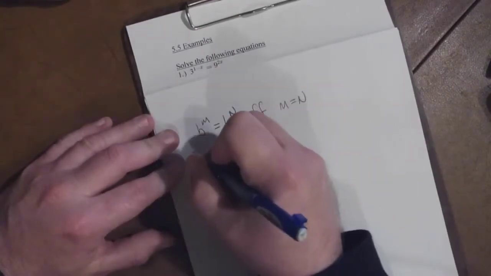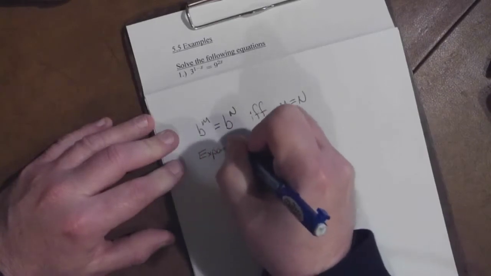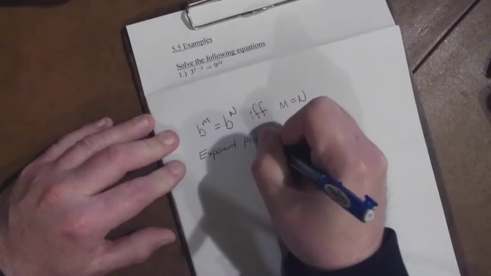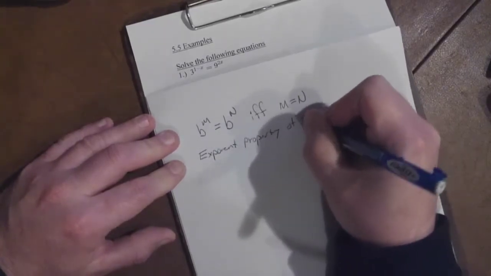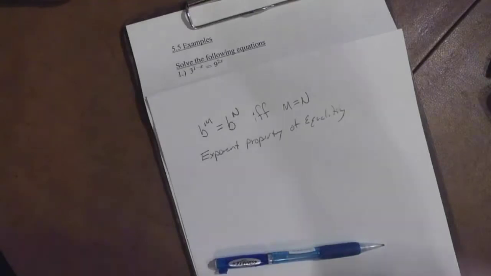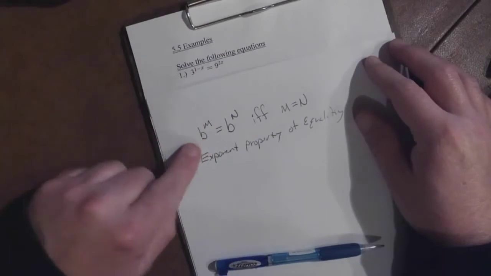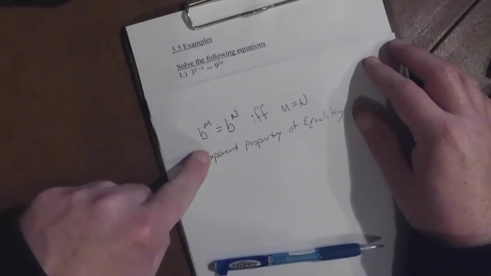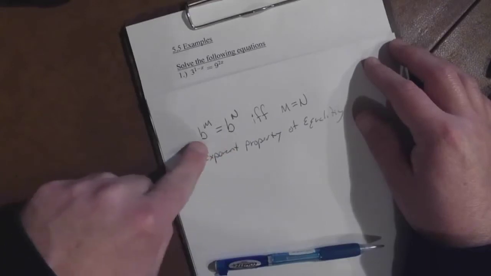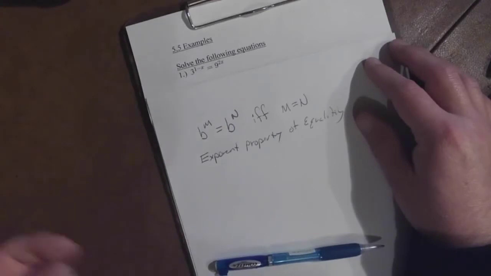This is known as the exponent property of equality, right? Which allows us to say that in an exponential equation, if we can write both sides of the equation with the exact same base, that value of b, then what we can say about the exponents is that the exponents must be equal.